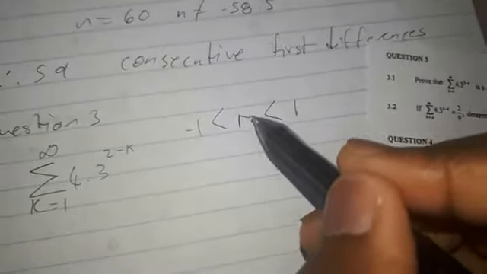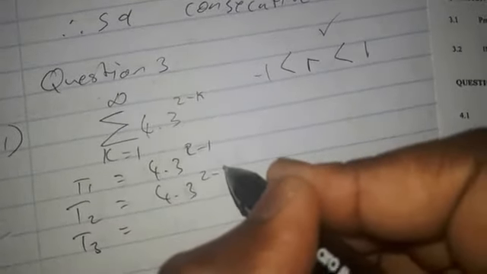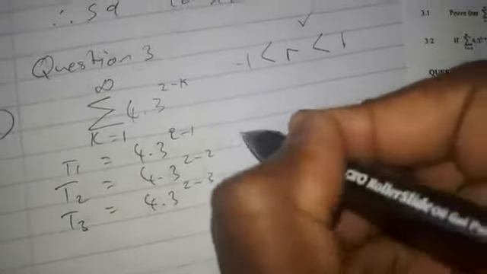So for us to get this worked out, we need a value for r to show that this middle part is going to satisfy this inequality. To get a value for r, I would advise us to get the first 3 terms and then get a value for r, and not try to just see it from here, because that's a bit risky. So get term number 1, term number 2, term number 3. Let's see what those terms are in this sequence. So it's 4 times 3, 2 minus 1, then 4 times 3, 2 minus 2, 4 times 3, 2 minus 3.